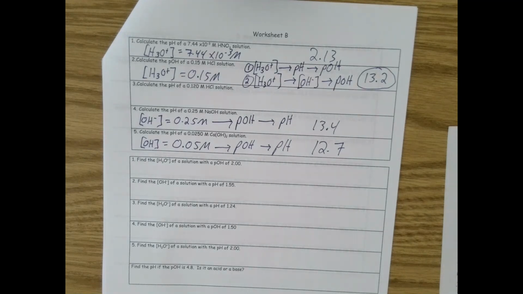How did you get 12.7? Because I got 13.7. You probably added a 0 when you typed in 0.05. Try it again.